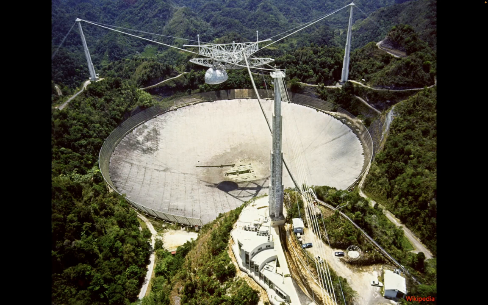You can't change what direction it points. What they have to do with a telescope like this is wait as the Earth rotates. Different objects will sort of appear in the sky above it through the course of a day. You do have some ability to change where you're looking by moving.